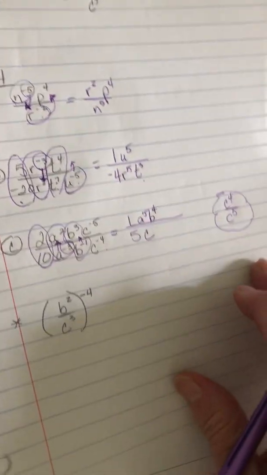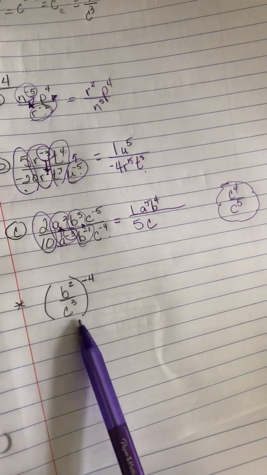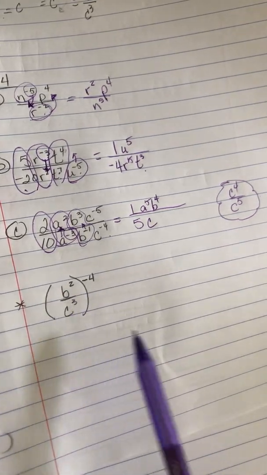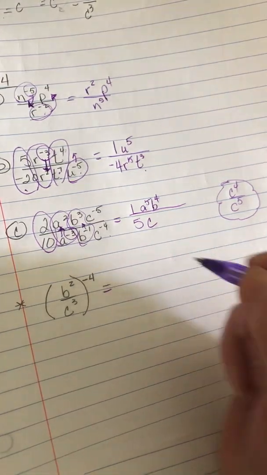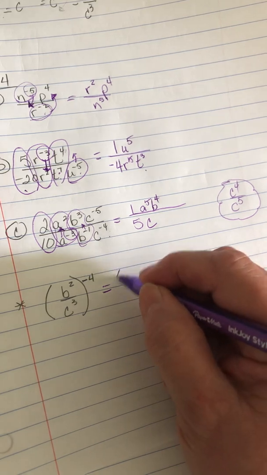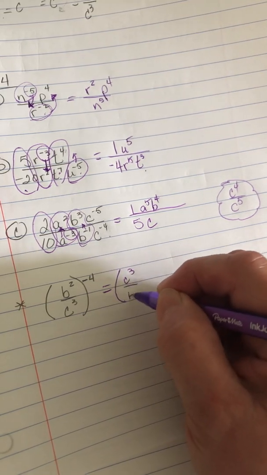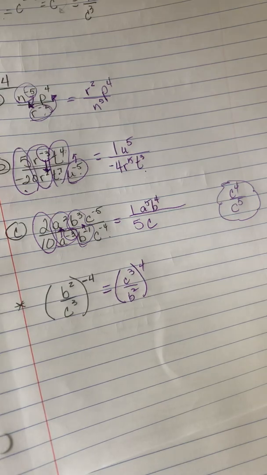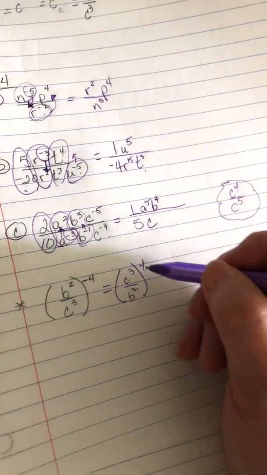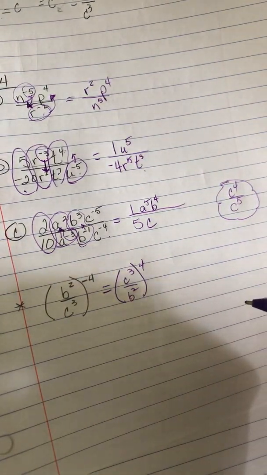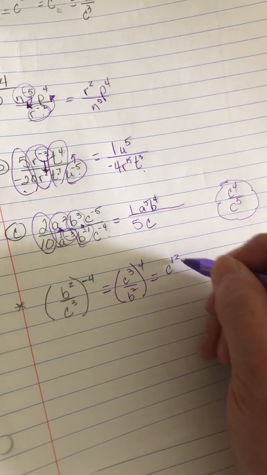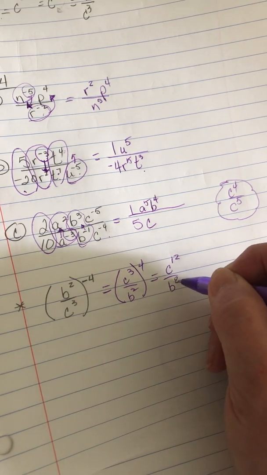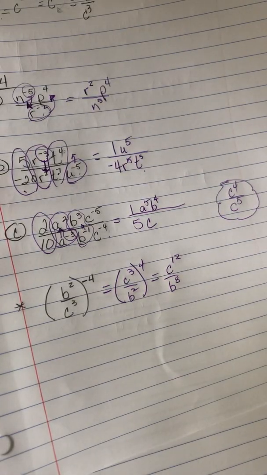Okay? I added an extra one because what do you do if you have a quotient of a power and that power is negative? I always like to say, hey, what does negative mean? Reciprocal. And then distribute. Okay? Or you can distribute and then move them, but either way, it's just as easy. That gives me c to the 12th over b to the 8th because power to a power you multiply. Okay? Hope that helps. Bye.